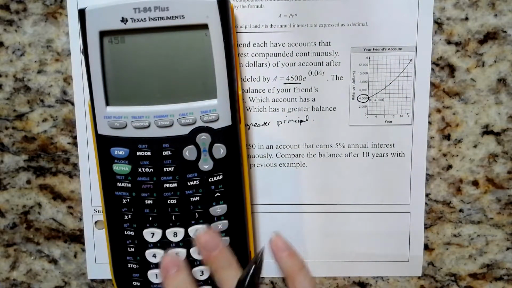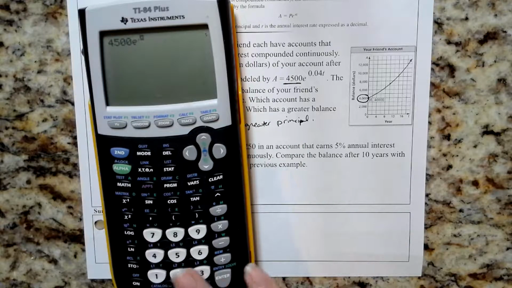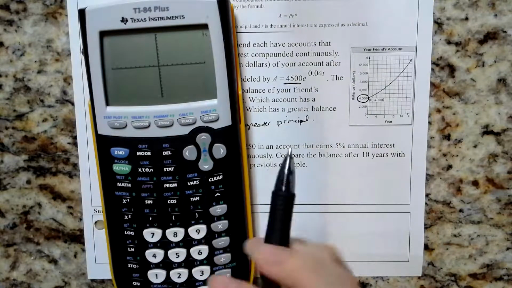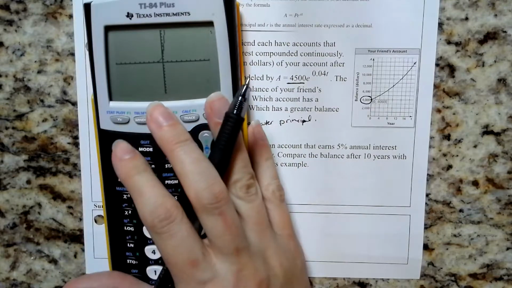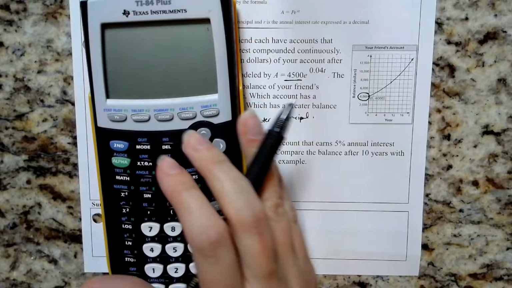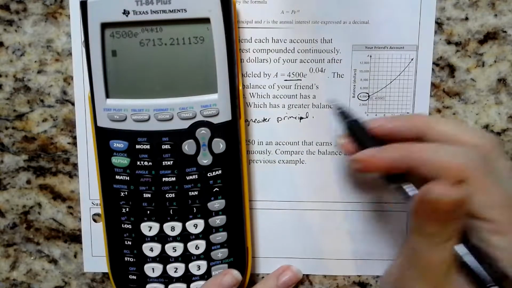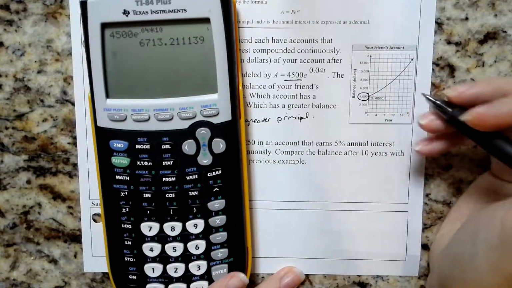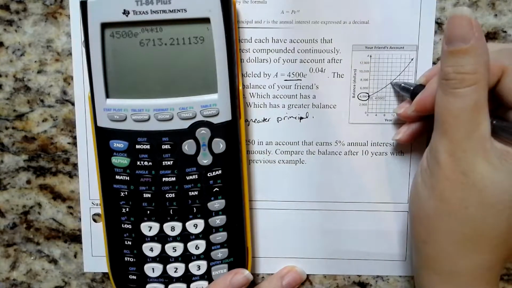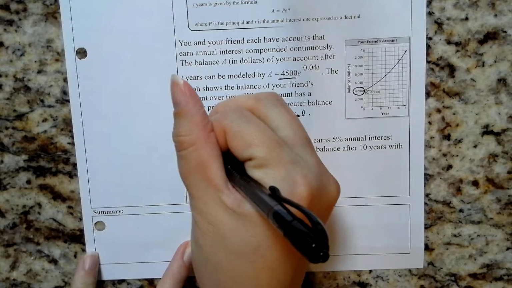You could also just type in 4,500 e to the 0.04 times, this still needs to be in the exponent, your time, which is 10 years. And hit the wrong button, sorry guys. And that's 6,713. So this one's going to be higher. So your friend has a greater balance after 10 years.